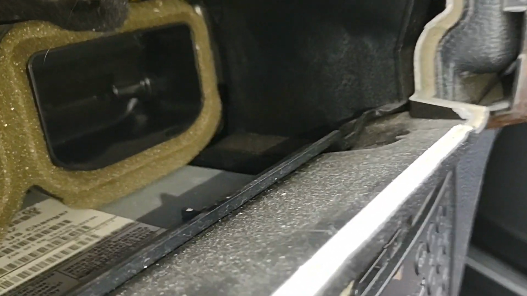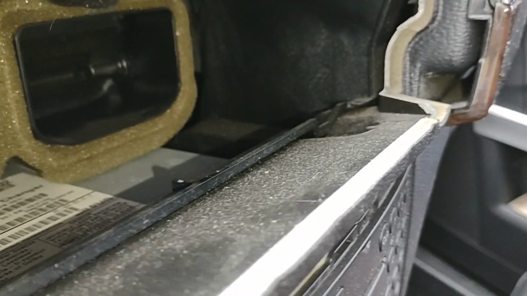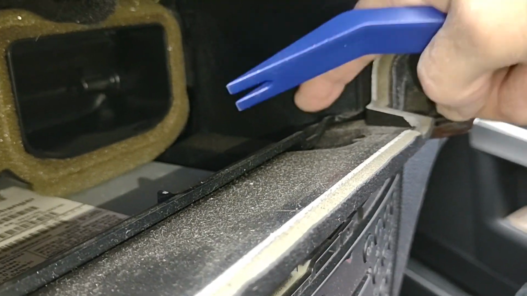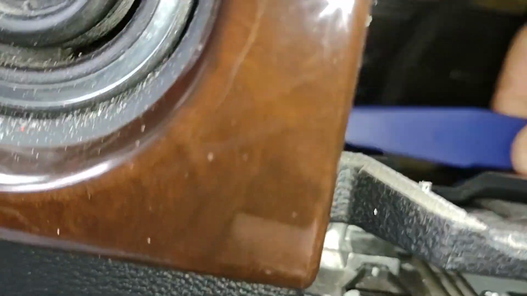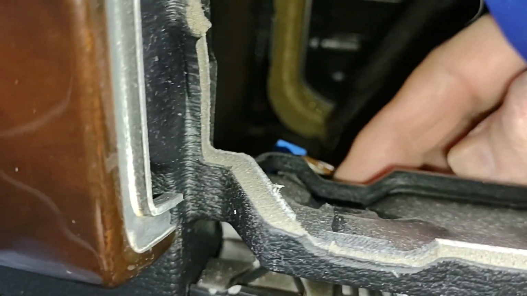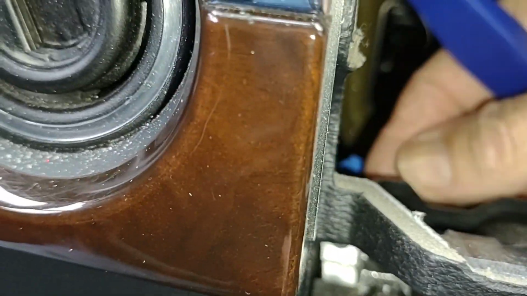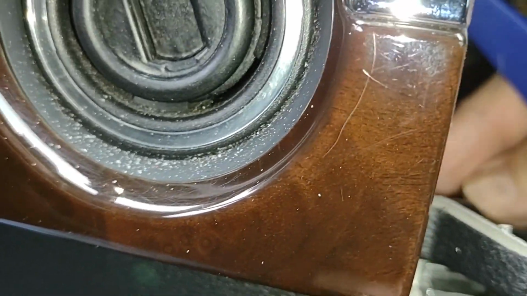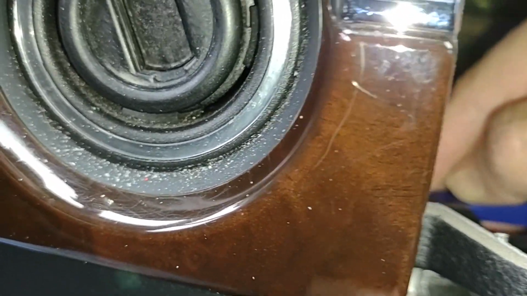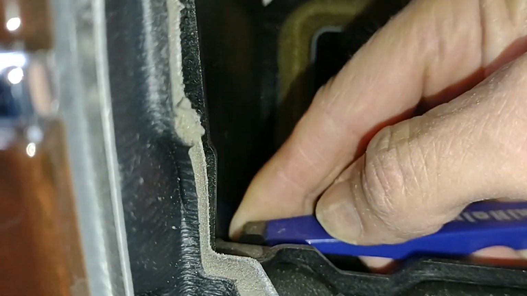Here is one of the fiddlier parts of this whole process. There are release levers that are back on the corners, back behind the trim plate back here where you wouldn't expect to find anything. And if you feel around, you can feel little tiny levers, and you can see I just popped one up there.